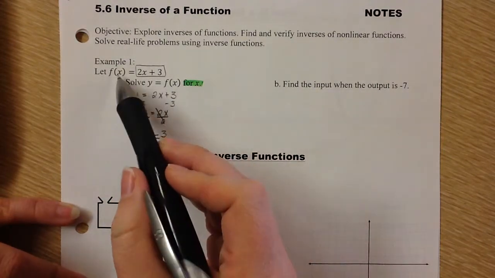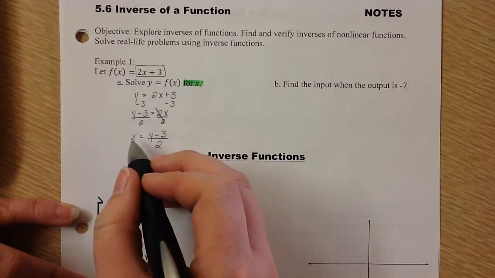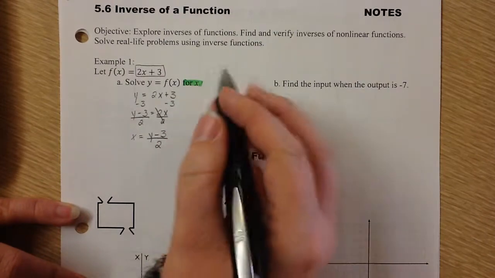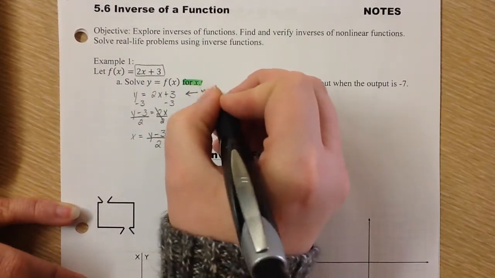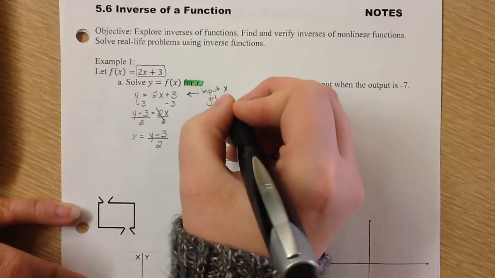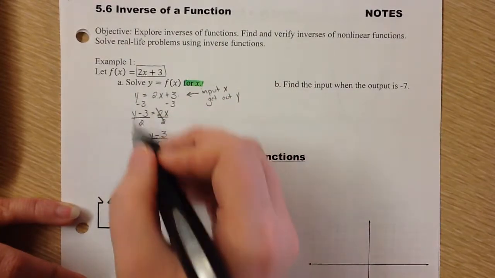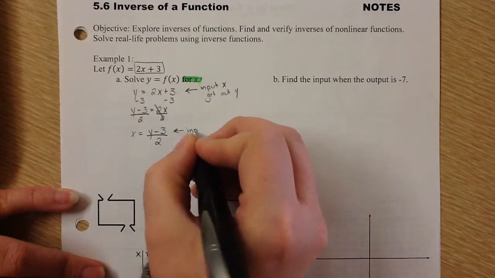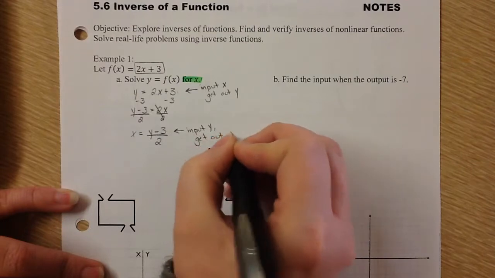So my original equation was y equals 2x plus 3. Now my new equation is x equals y minus 3 all divided by 2. The difference here is in this function, we input x, and then we get out y. So we put an x into this function and we get out our y. In this one, we're actually going to input our y value and we'll get out an x.